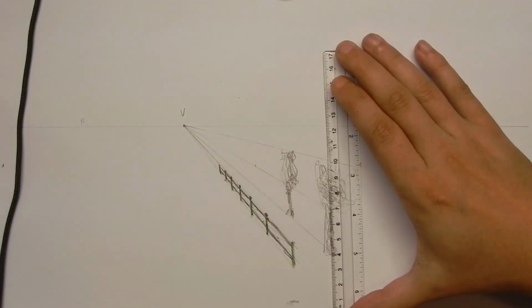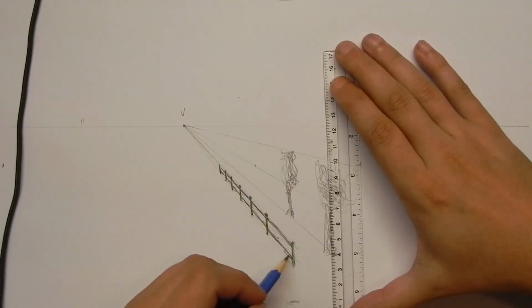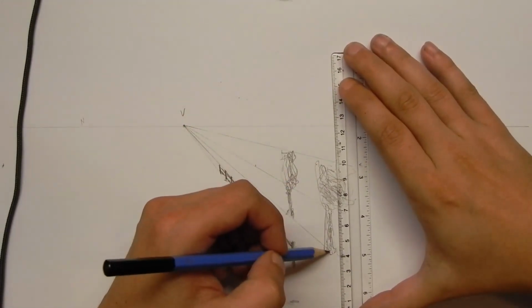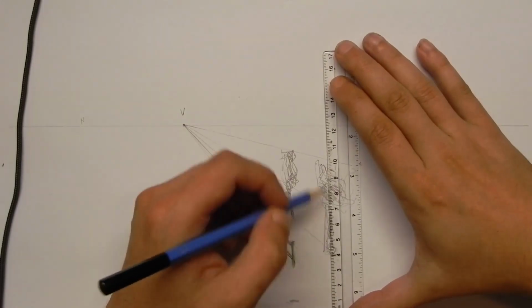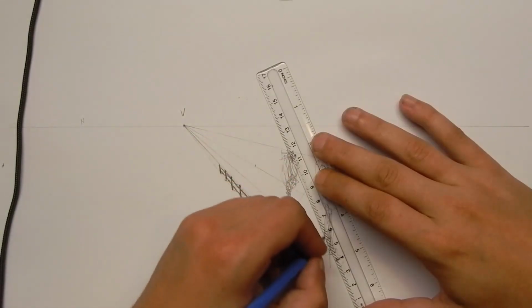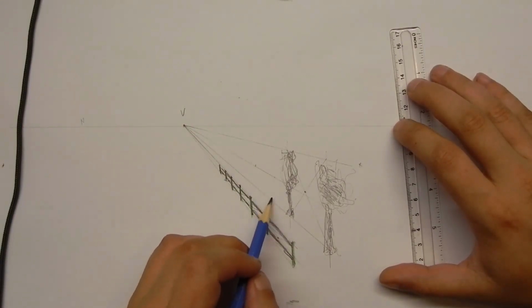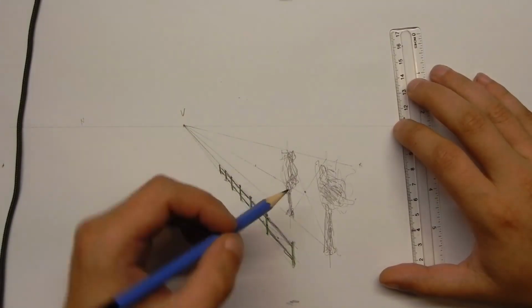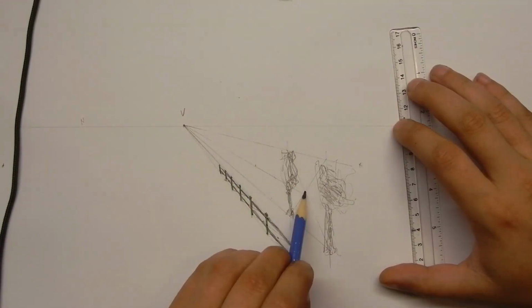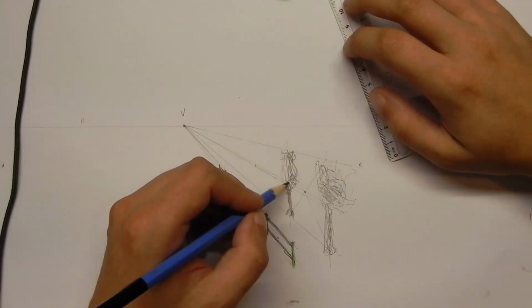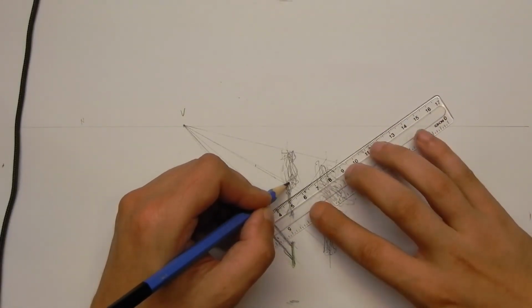Since trees are not as straight as the components of our fence, we need to make a proper assumption. Corner, corner, center line. This line is just the height of the stump. It is not the middle of the edge, but this one is. Woo! And now we can go through here.